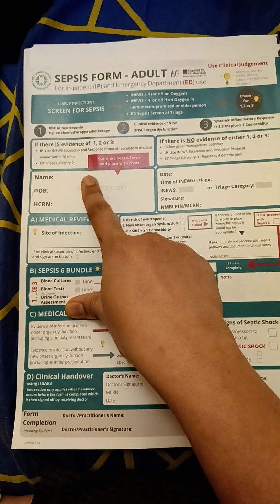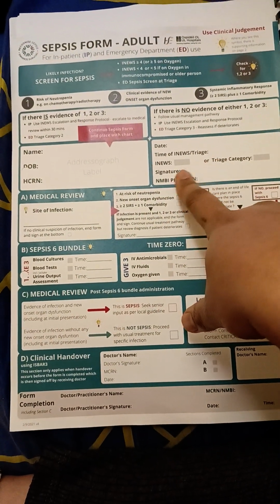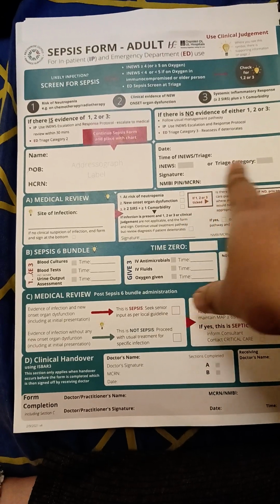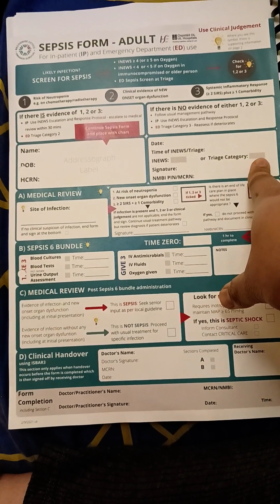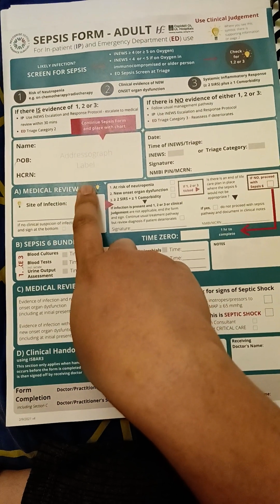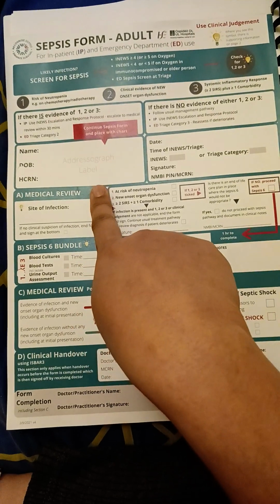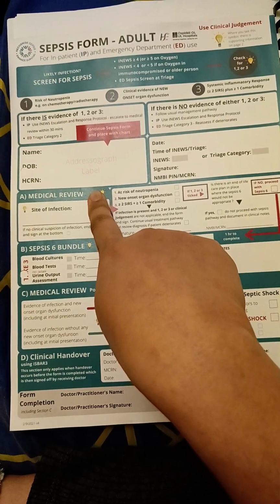Then you will write the name, DOB, HCRN number, date, INEWS, signature, NMBI pin, and the triage category. Once the medical review happens, it is done by the physician. This will not be filled in by the nurses. This is for the physician. You have to mention these things.